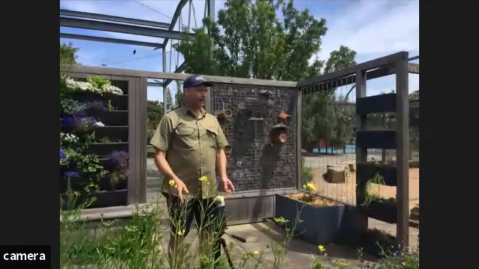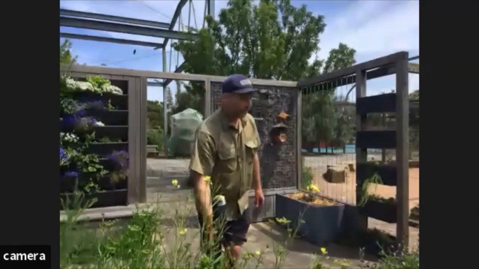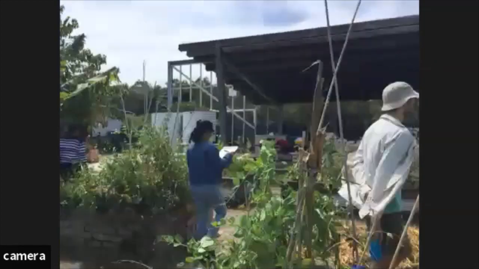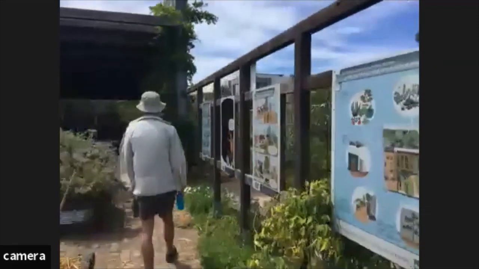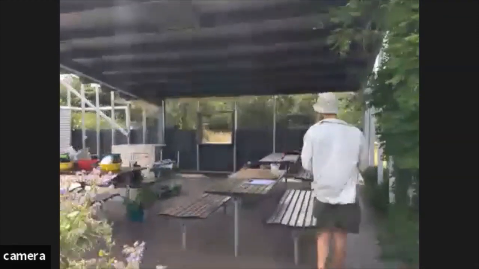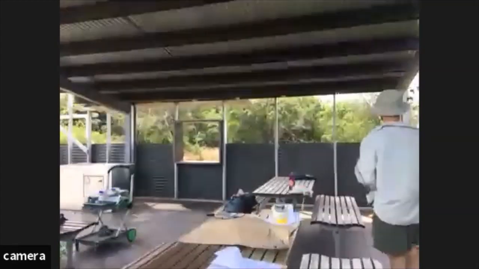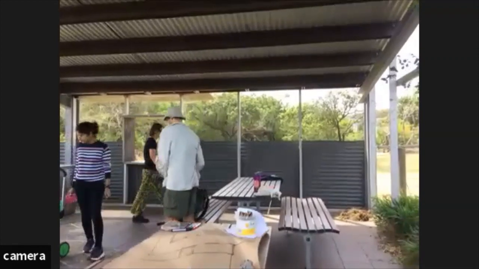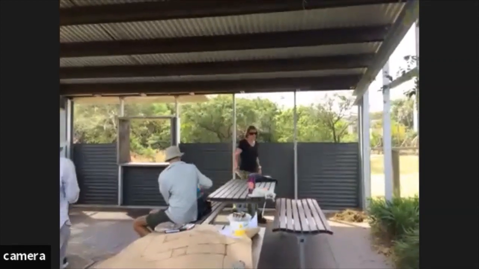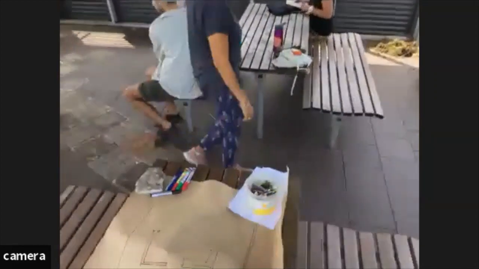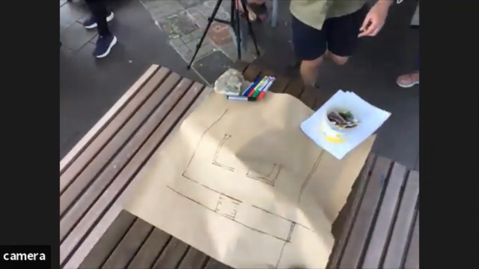So let's do that now. We'll go back to our table. I'll just quickly plot the sectors. You guys want to maneuver so you can see.